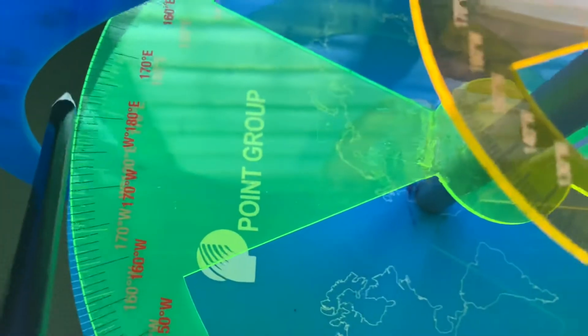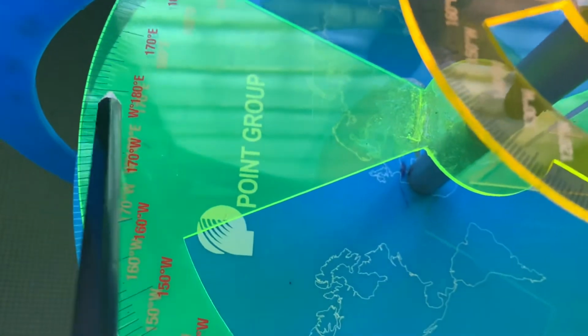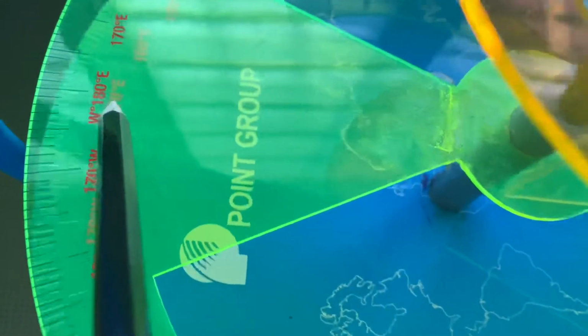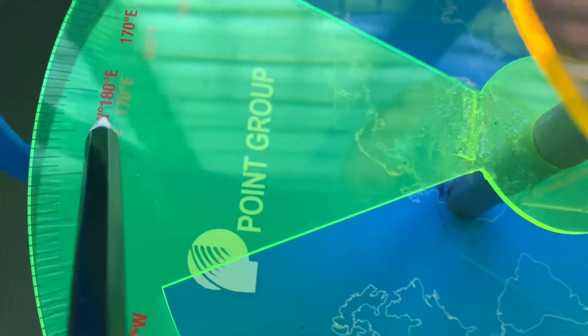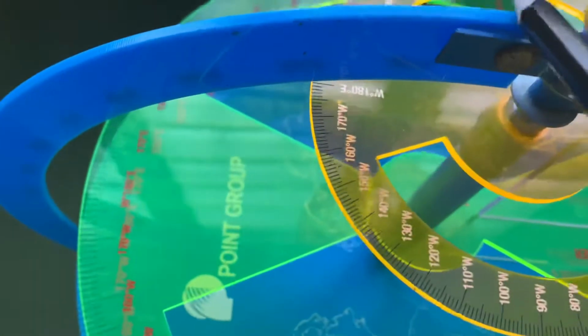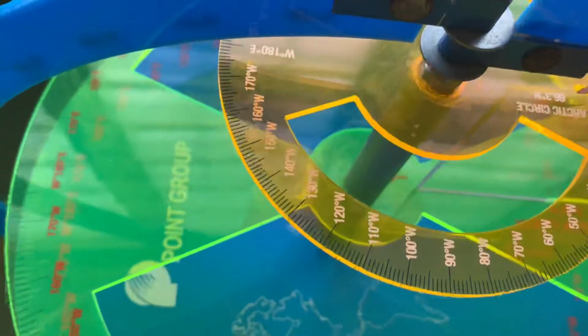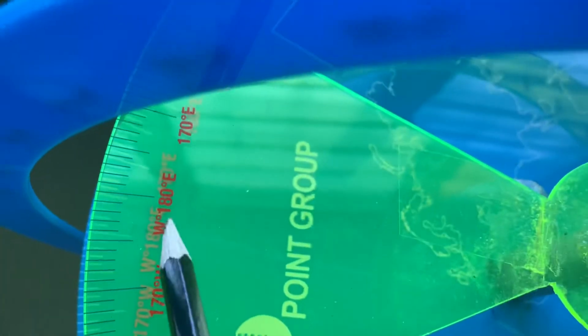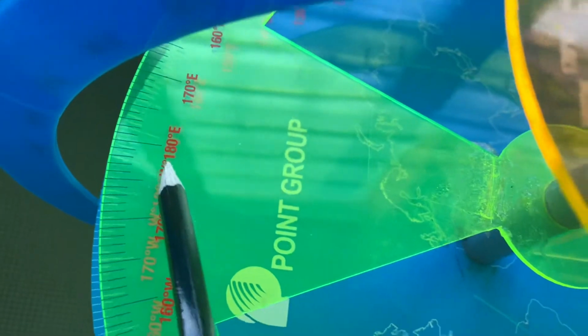So the 180 west and east will meet here. It can be west or east, depending on the direction that you move. So the longitude just opposite to the Greenwich Meridian has two names: 180 east, or 180 west. Clear?